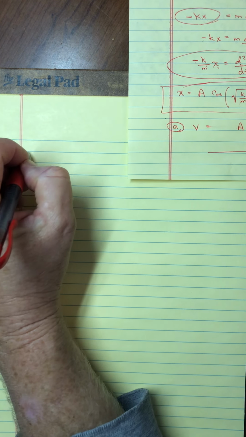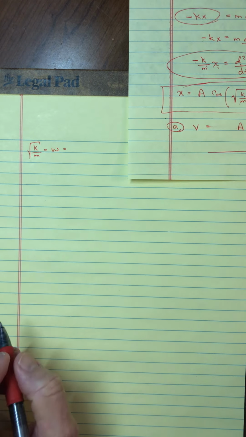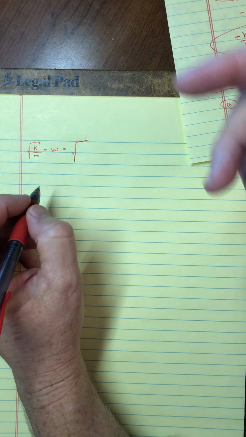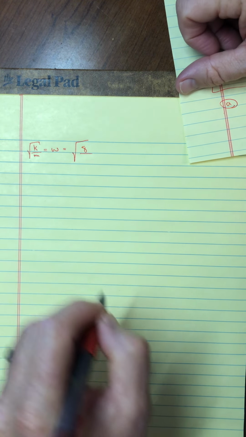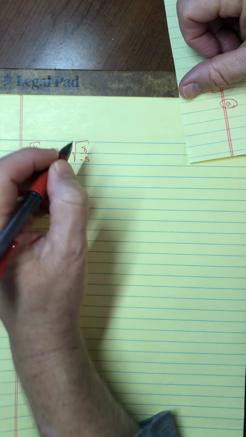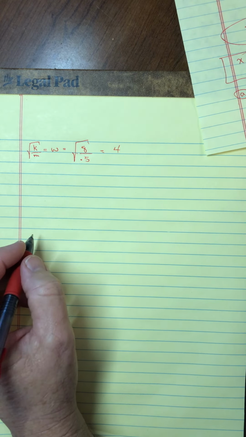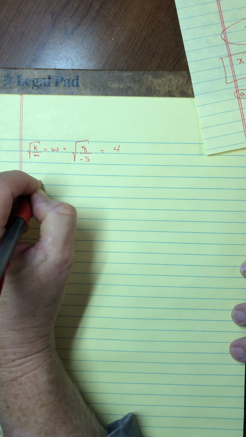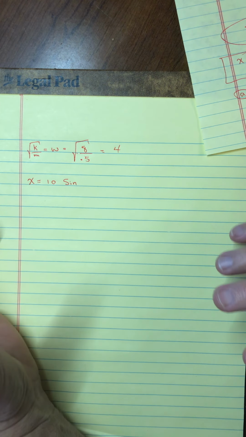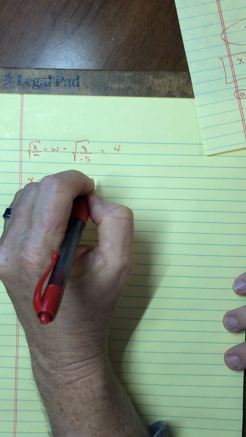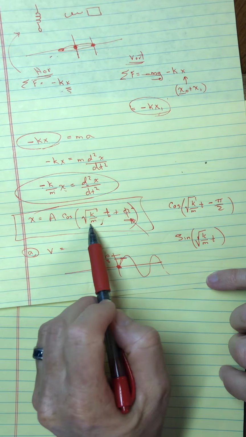And maybe the first thing to do is actually to calculate the square root of k over m, which we call the omega. Because they gave us the k, what was it up here, at 8. And they gave us the mass as 1/2. So 8 divided by half is 16. Square root of 16 is a 4. So if we do that, we can write the equation for position as an amplitude of 10, and we can write it as a sine of 4t. And as I just commented, there's no phase to worry about.